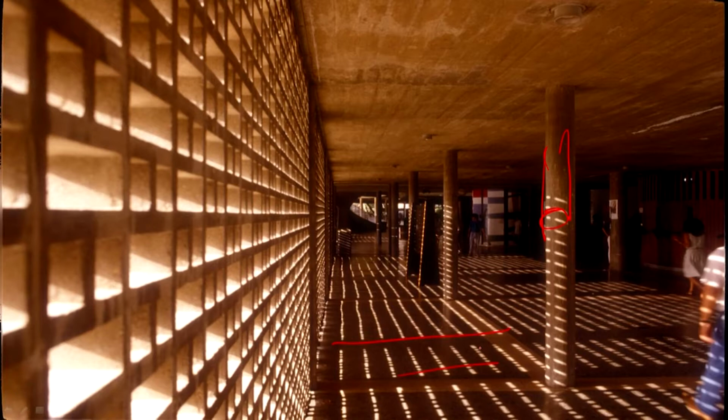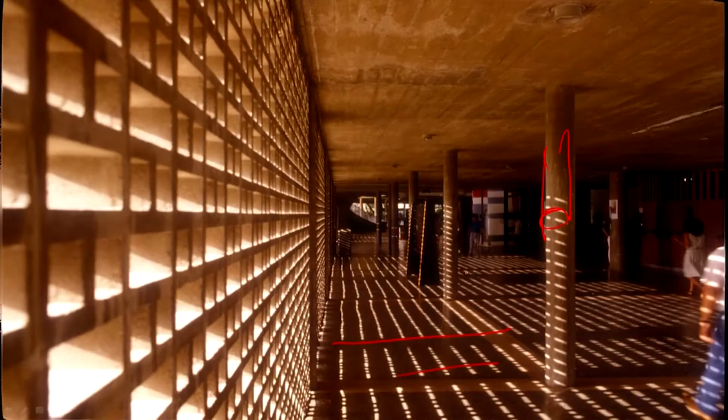So, this dark and light, this creates a different ambience. It is very simple with this structure where some perforation is being made, some kind of jali form is being created, and with the daylight this is definitely creating a very nice ambience inside the structure.